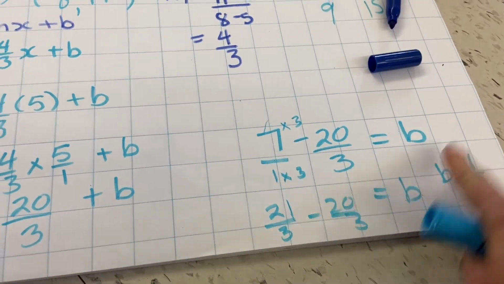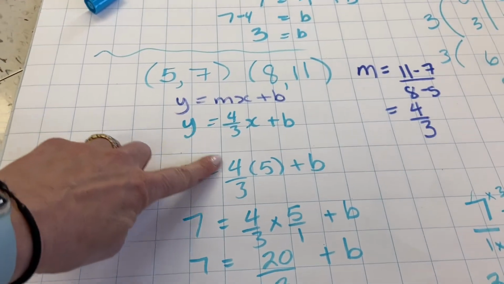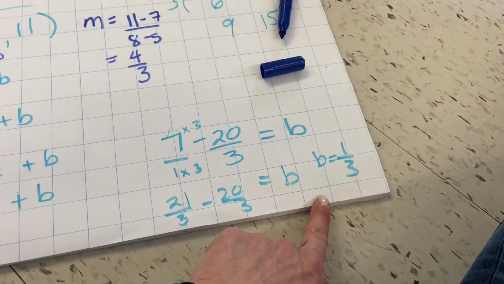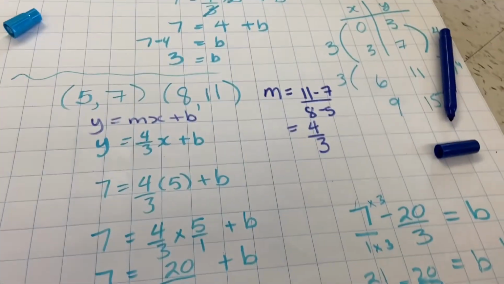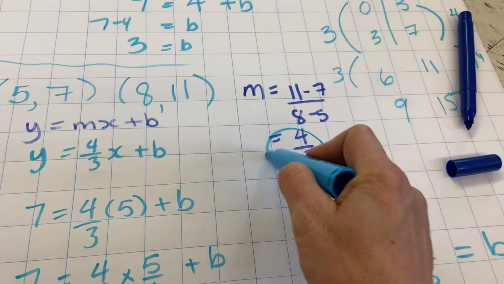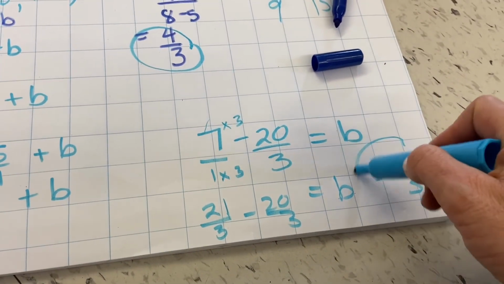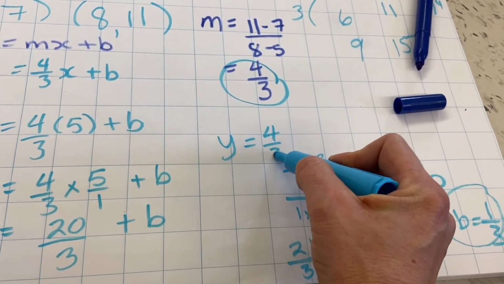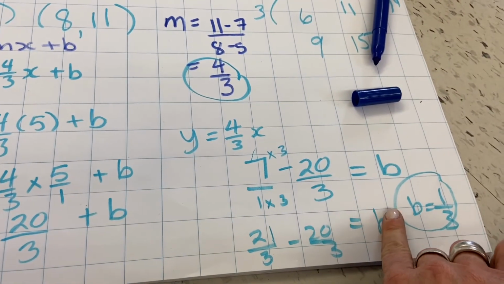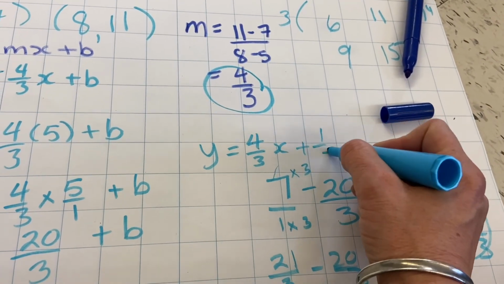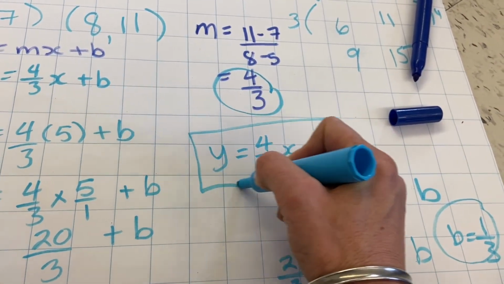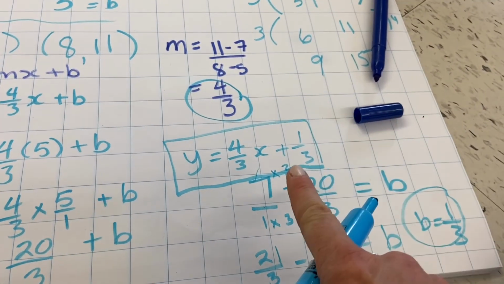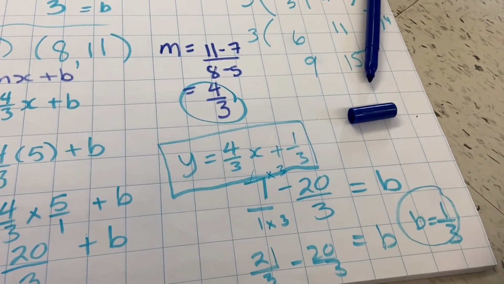Now, this math is not great because really my equal signs should all be in a row and the math should continue down the page, but I ran out of page. So we know over here our b is 1 over 3, which means we have our m, we have our b. Our equation is y equals 4 over 3x, and it starts at 1 over 3. So this is an example like the previous ones, but this time it's more complicated because my initial value and my rate of change are both fractions.